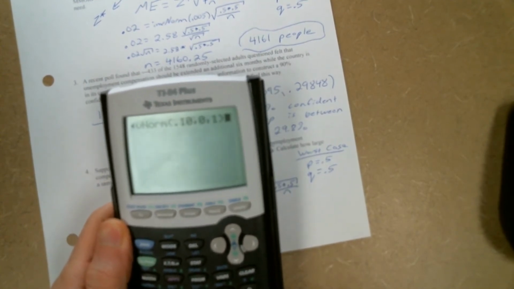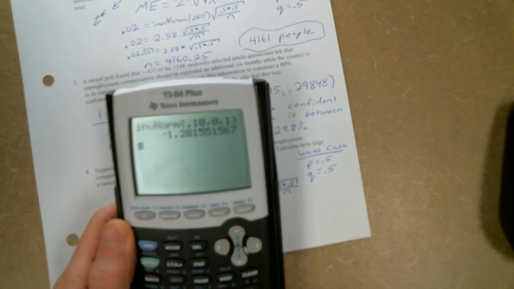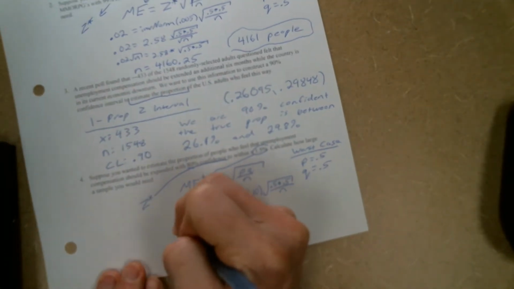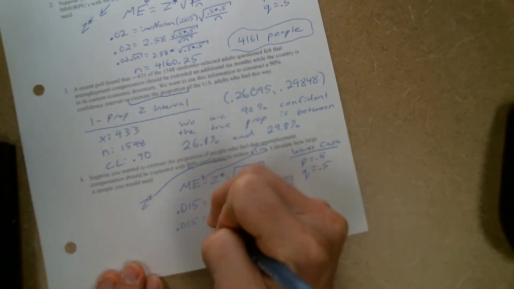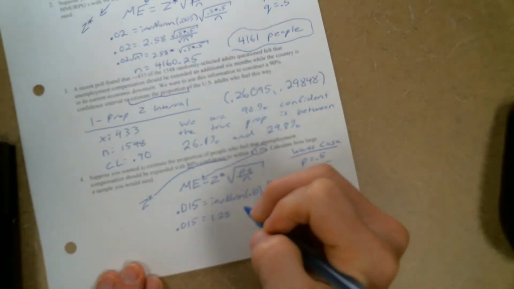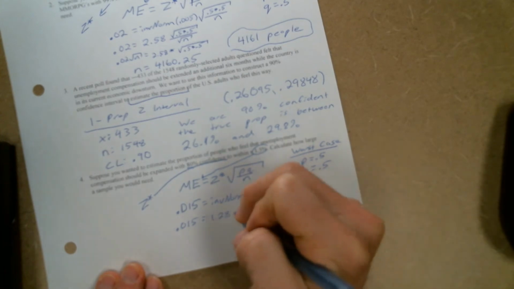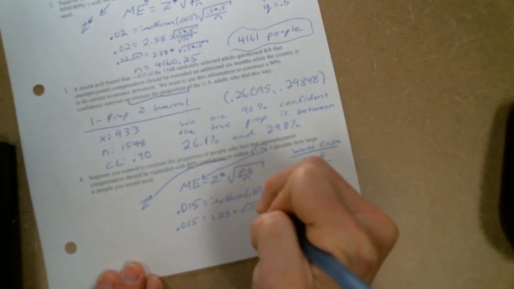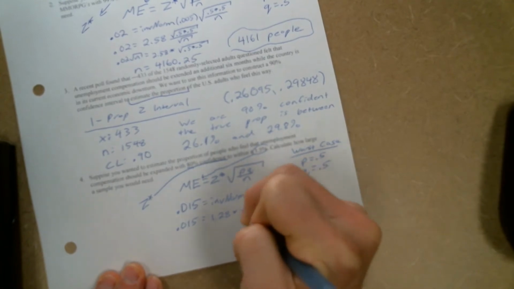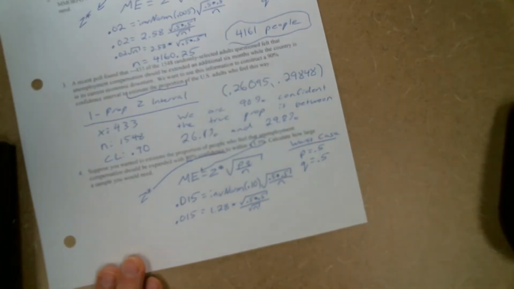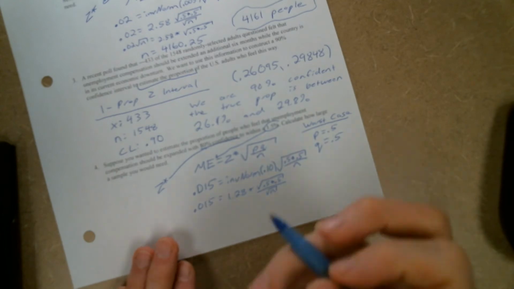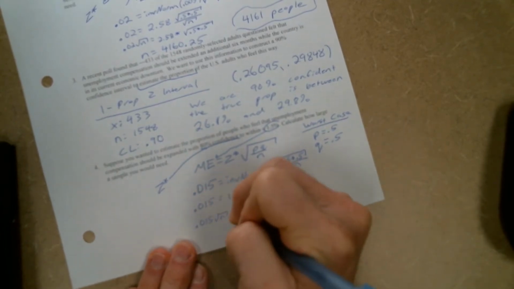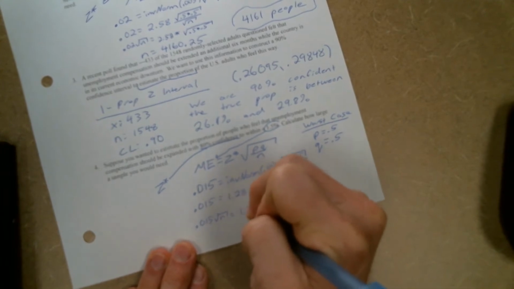All right, we get 1.28 because we ignore the negative. So 0.015 equals 1.28 times the square root of 0.5 times 0.5 over the square root of n. All right, multiply both sides by the square root of n, and then I usually do the rest of it from that point in my calculator.